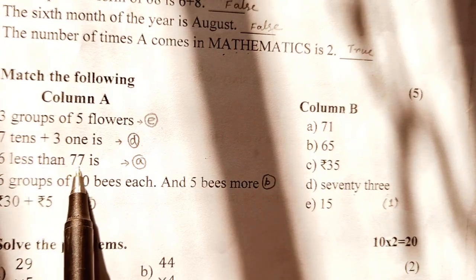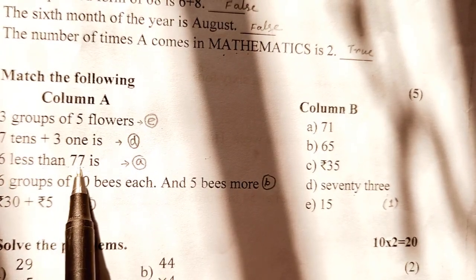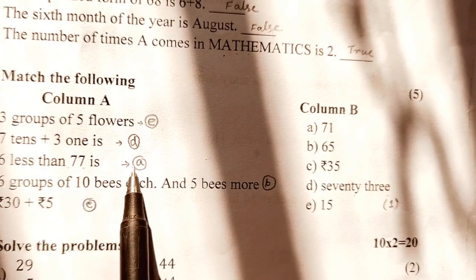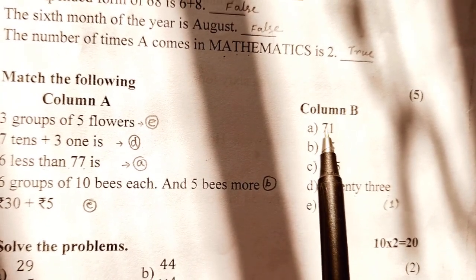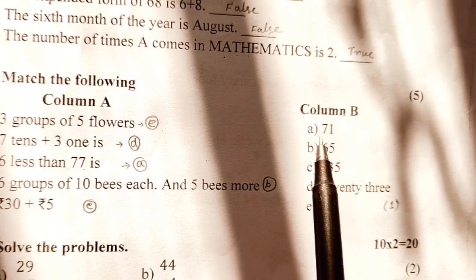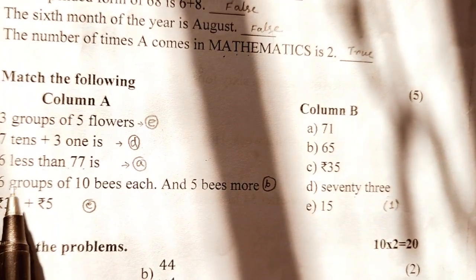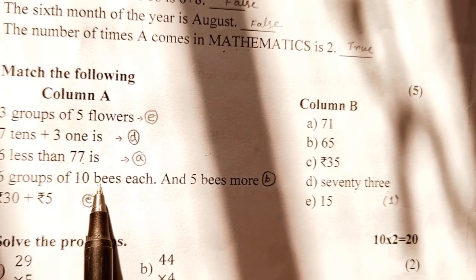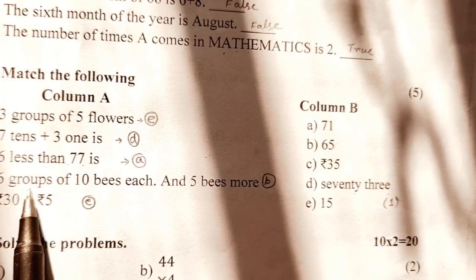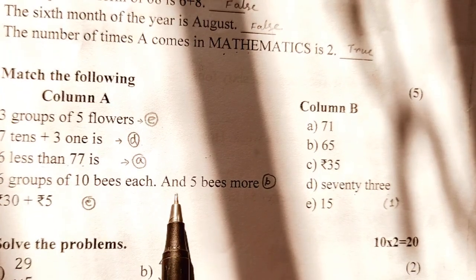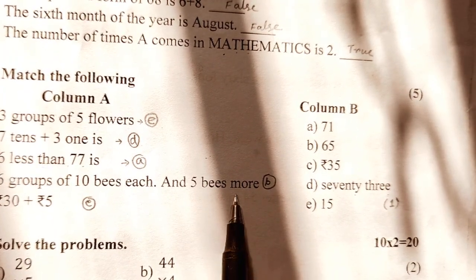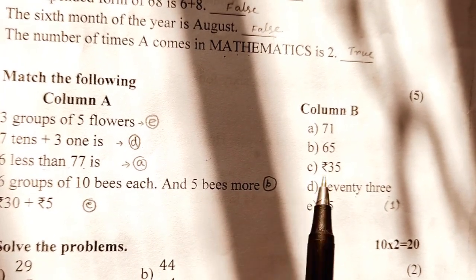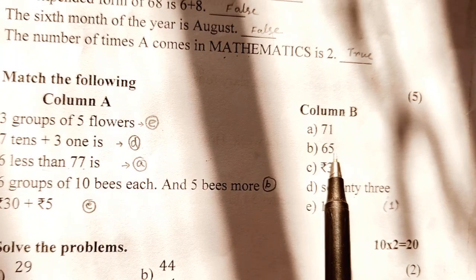6 less than 77. If we subtract 6 from 77, we get 71. So the option will be 71. Is that clear? Now, 6 groups of 10 bees. That is 6 tens, 60, and 5 bees more. 60 plus 5, that is 65. Option B is the right option.